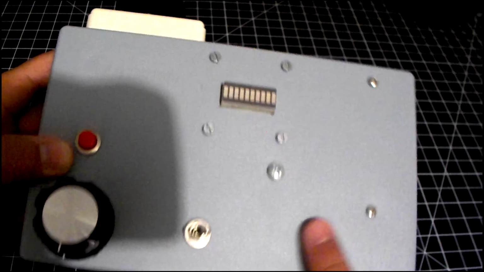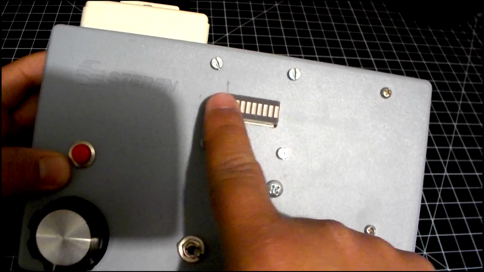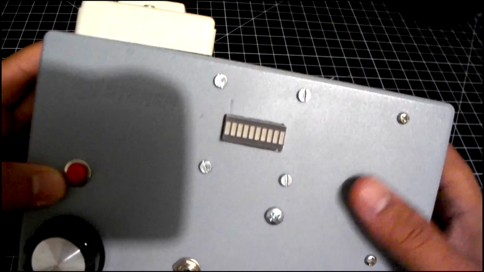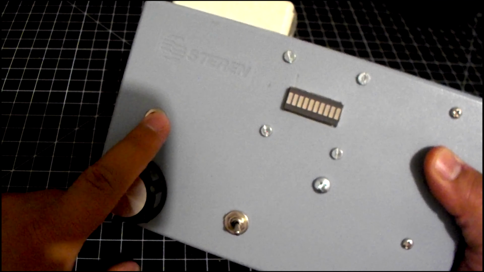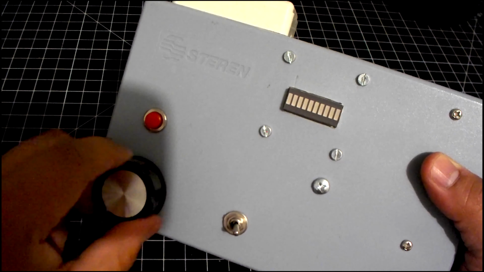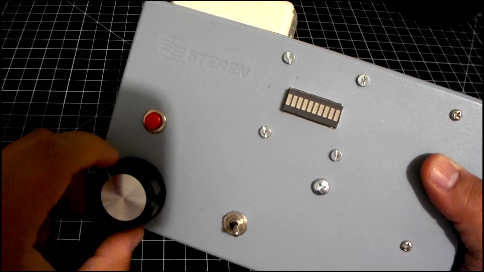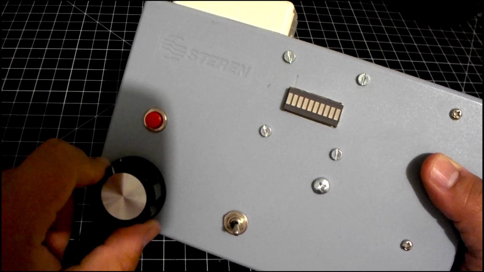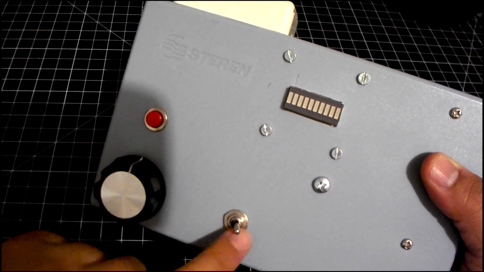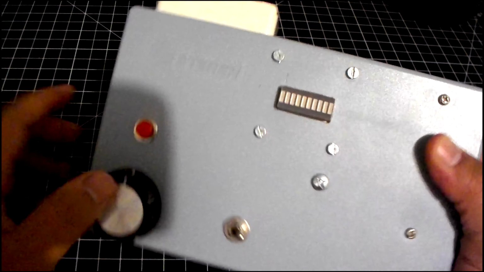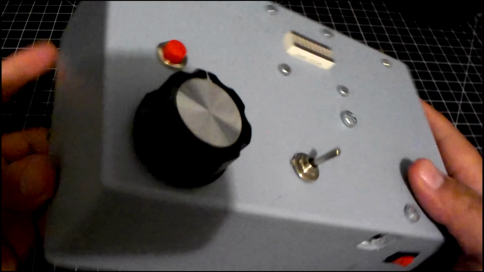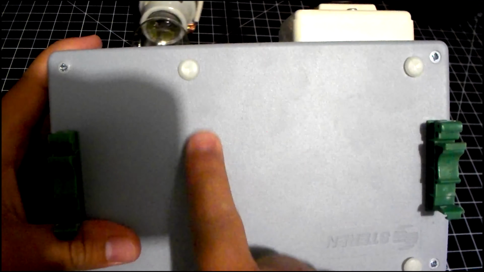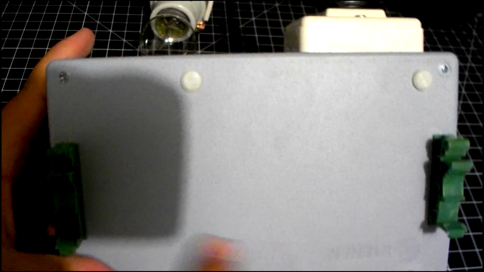This device has available an Ethernet port, an LED bar light, an AC power output, a reset button, a knob to change the amount of desired power manually, and a selector switch. On the back, we can find PCB holders and DIN rail holders.